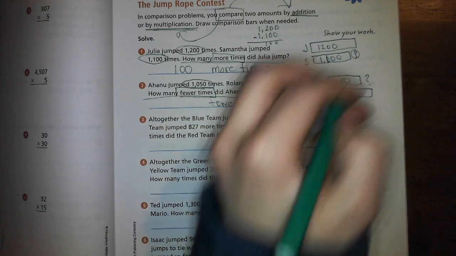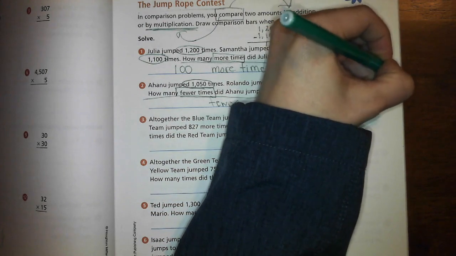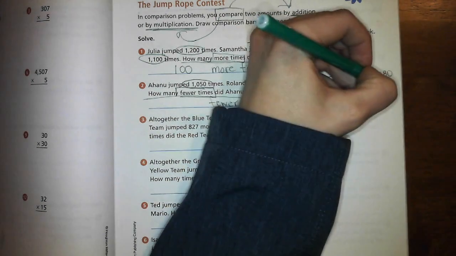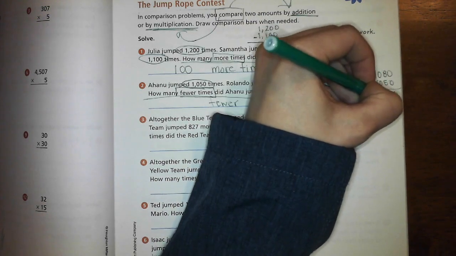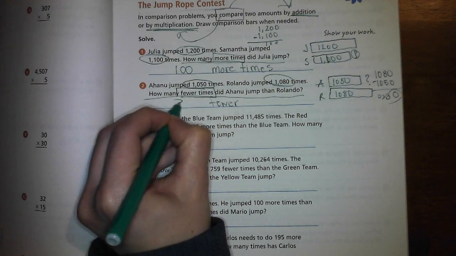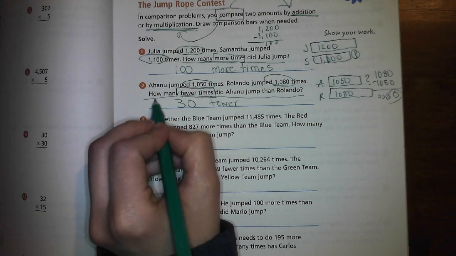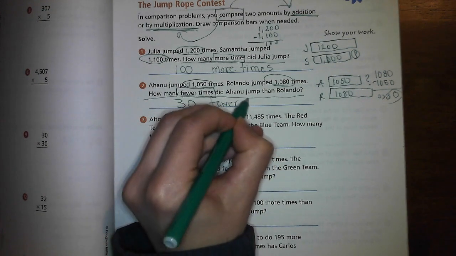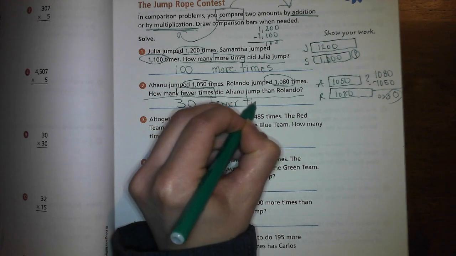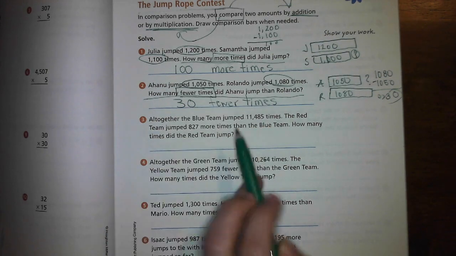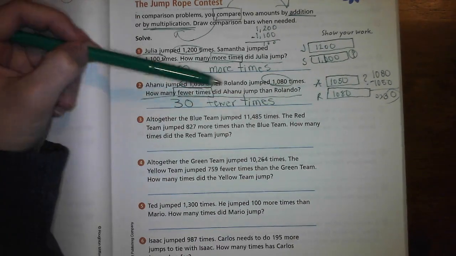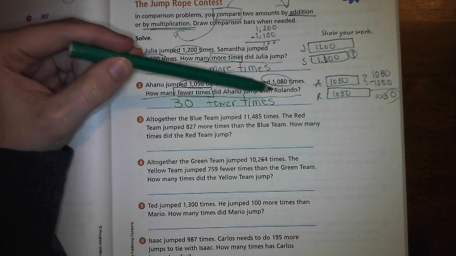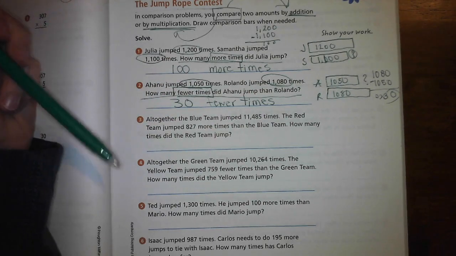So we are going to subtract again. 1,080 minus 1,050. Show your work. So Ahanu jumped 30 fewer times. If it was asking how many more times did Rolando jump, then it would have been 30 more times. Okay, it's important to figure out what you're solving for.